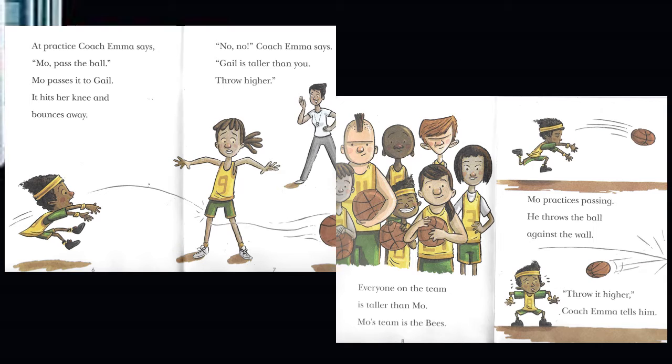At practice, Coach Emma says, Mo, pass the ball. Mo passes it to Gail. It hits her knee and bounces away. No, no, Coach Emma says. Gail is taller than you. Throw higher. Everyone on the team is taller than Mo. Mo's team is the Bees.